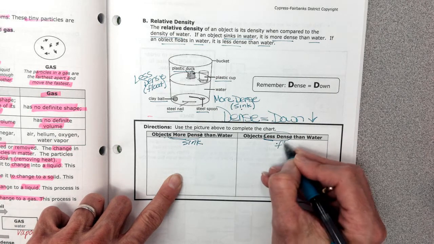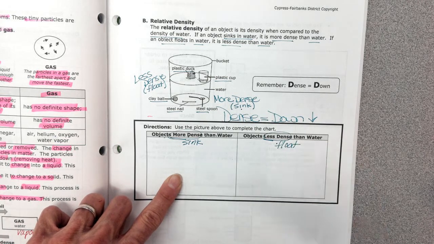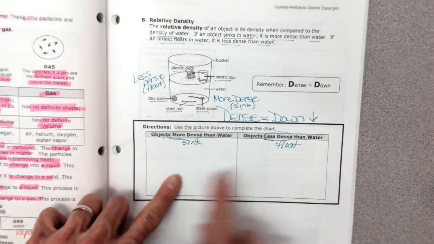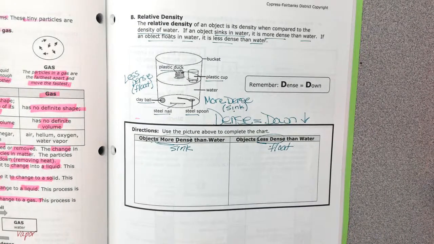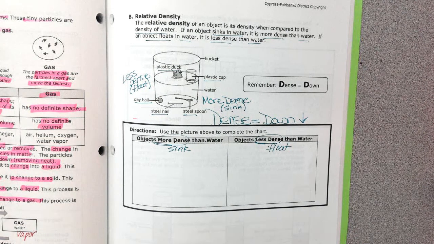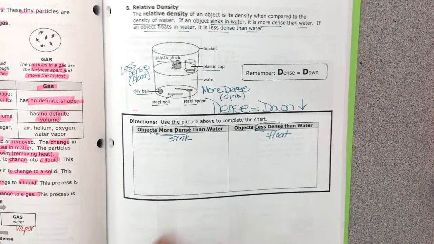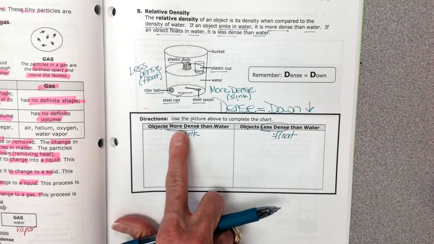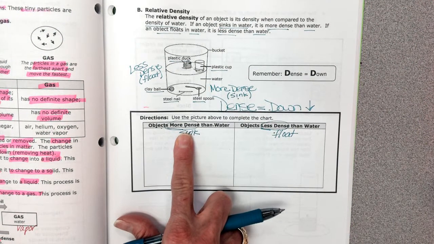Taylor, if it's less dense than water, is it going to sink or is it going to float? Float. So what I want you to do now is take those 5 items and put them in the correct box. So let's talk first about which ones are more dense than water. Those would be the ones that sink.